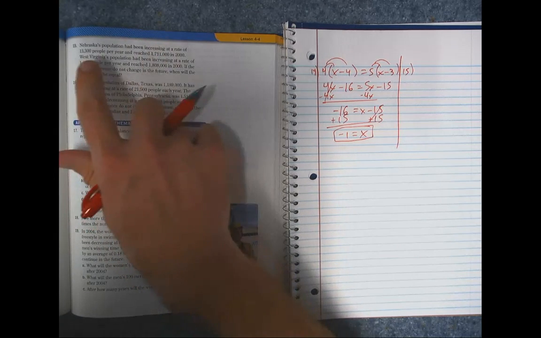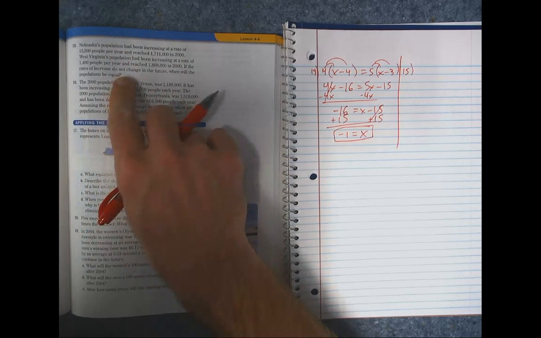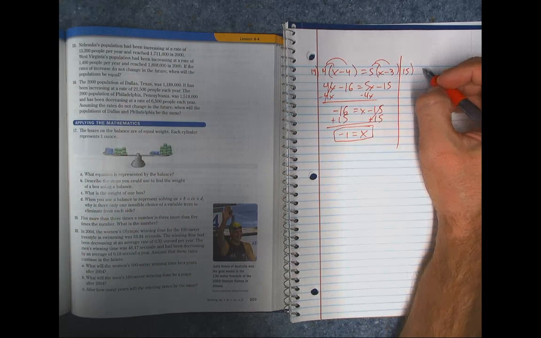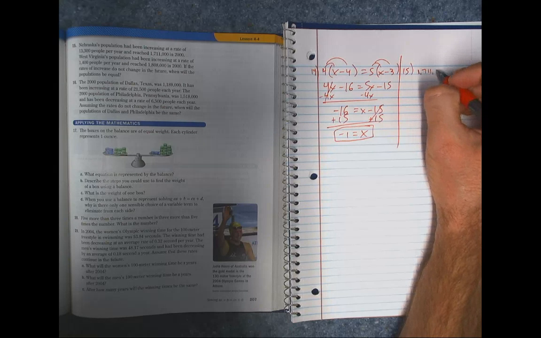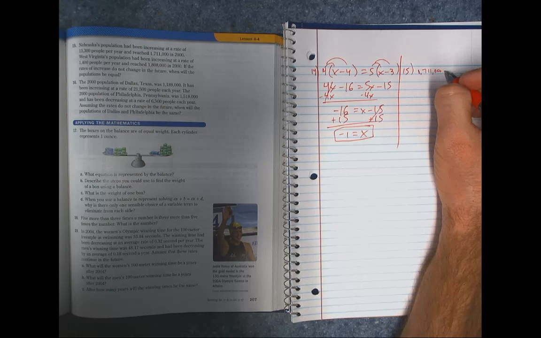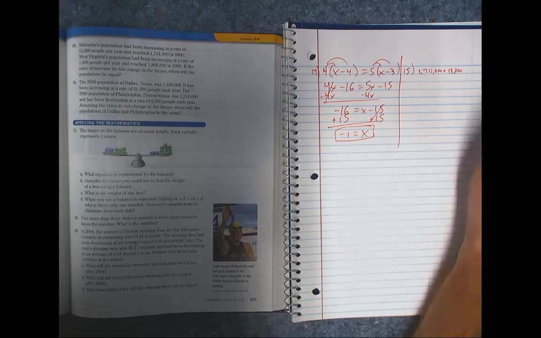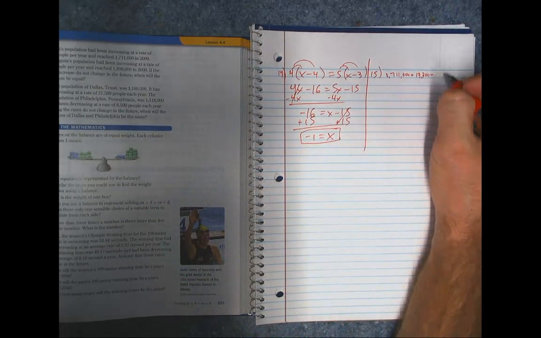So we're going to write an expression for Nebraska and one for West Virginia, and we want to know when are they equal, so we're going to set them equal to each other. So starting with Nebraska, I'm going to start with the big number that they're at, 1,711,000, increasing by 13,300 per year. And I'm going to want to know, when does that equal the other one?